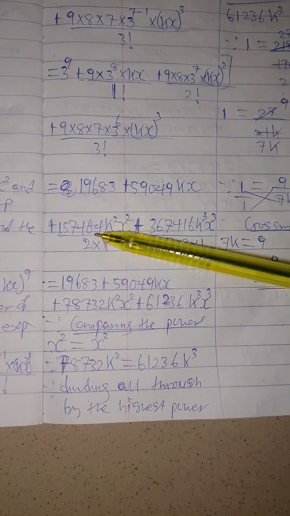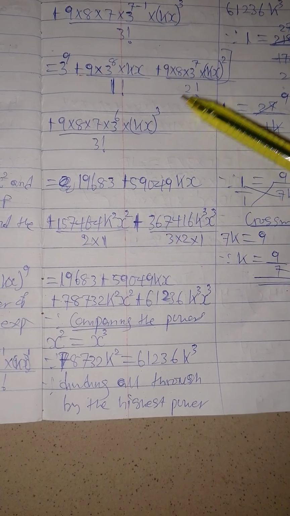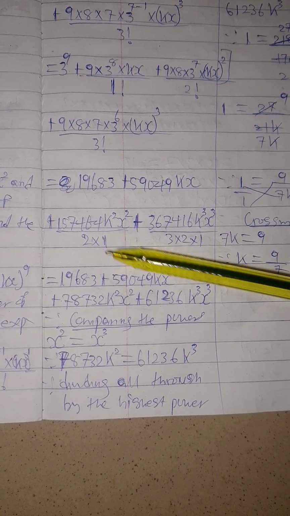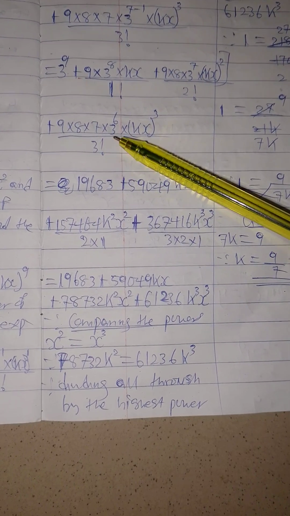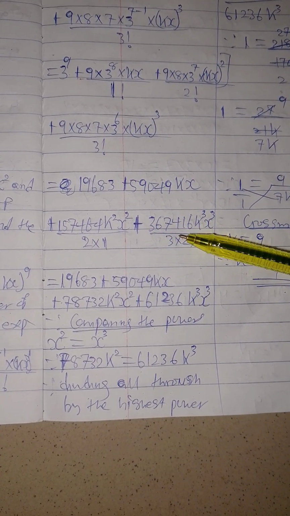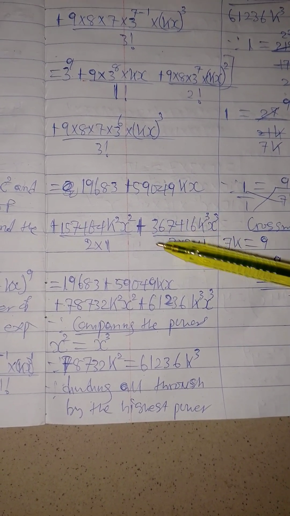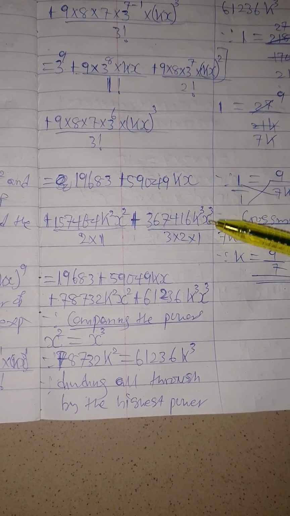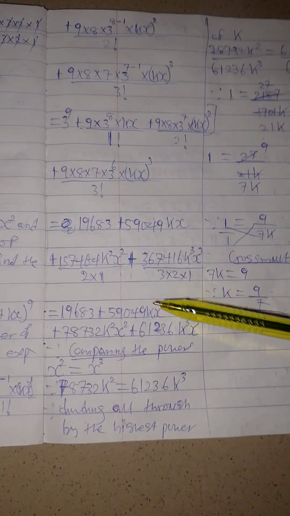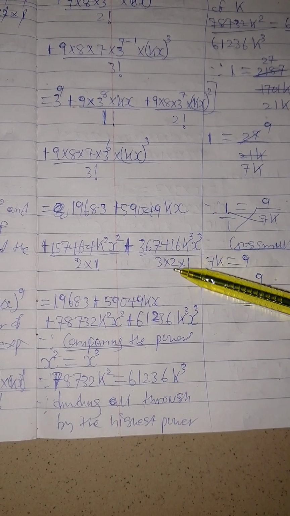So kx all squared will give me k square x square all over 2 factorial, which is the same thing as 2 times 1. Now plus 9 times 8 times 7 times 3 raised to power 6 will give me 36716. So kx all raised to power 3 will give me k cube x cube all over 3 factorial, which is 3 times 2 times 1.